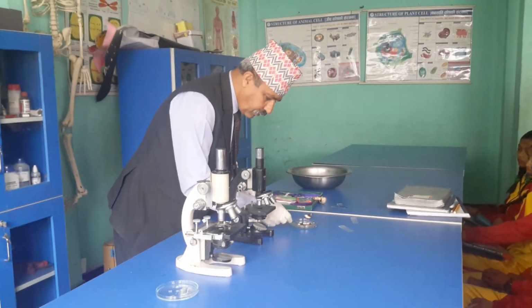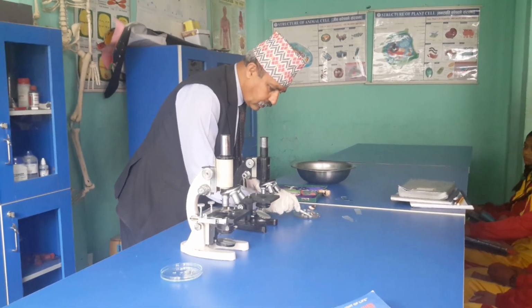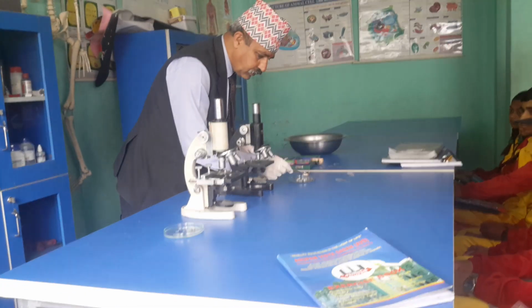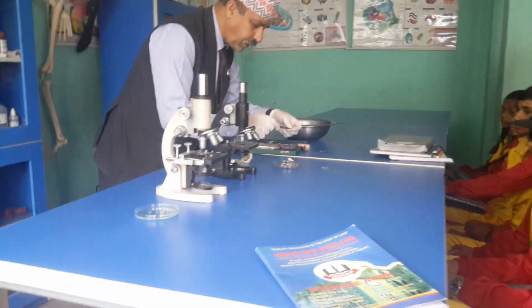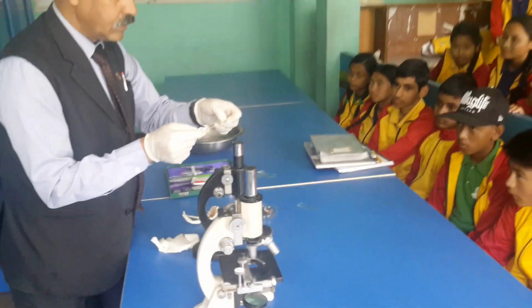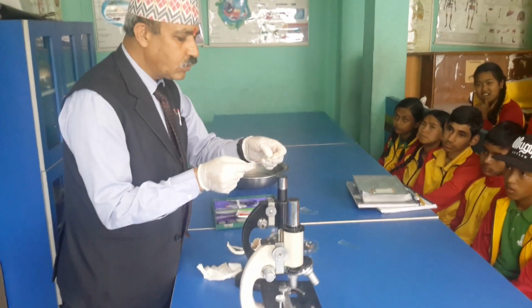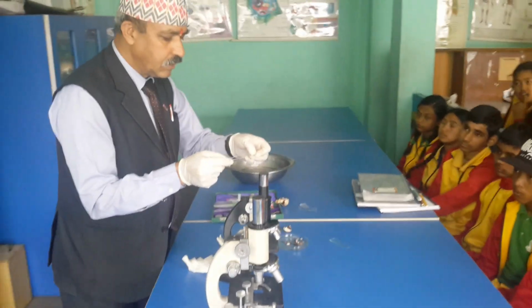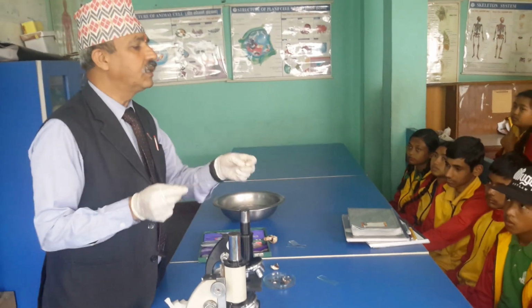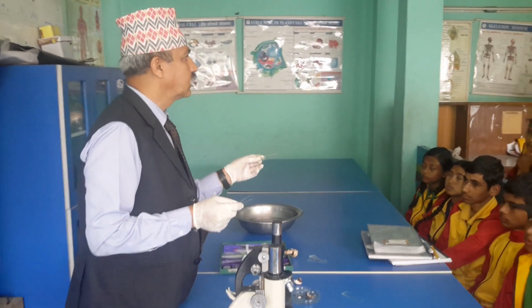And have you learned how to focus the microscope? Yeah, focusing the microscope is done or not? Not discussed? So we have to do it. Now let me take this one part here, okay? I have taken a small part. Because of the microscope's name: micro means very small. So the microscope is used for viewing very small things.